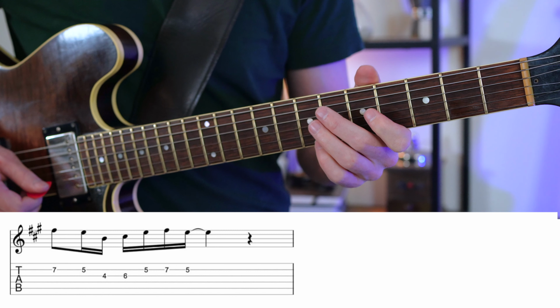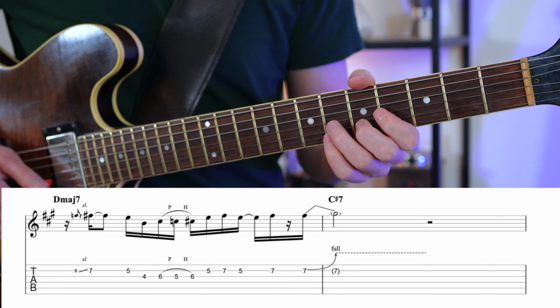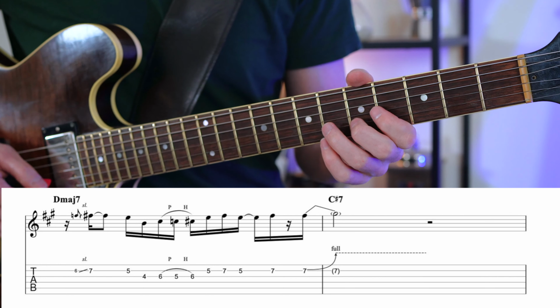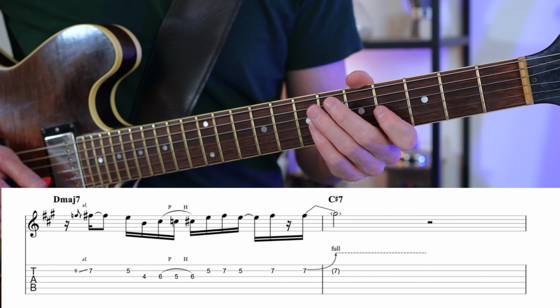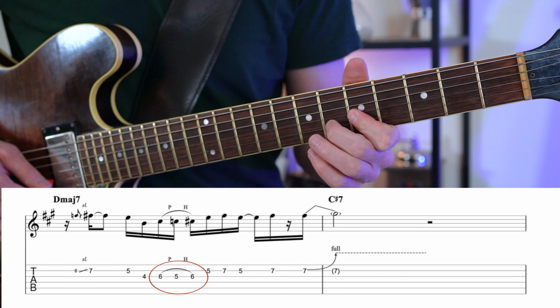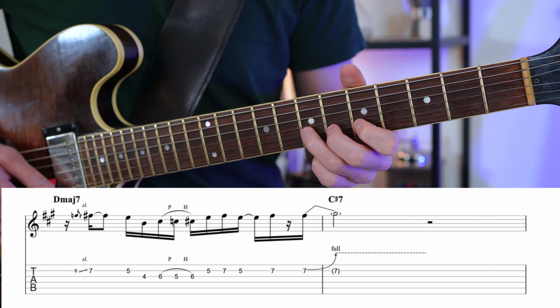Then on the next sequence, I used the same rhythmic displacement and repetition of the first note as the last example, but here I also add a chromatic approach note pattern on the 4th note of the motive. And then I add a little bend.